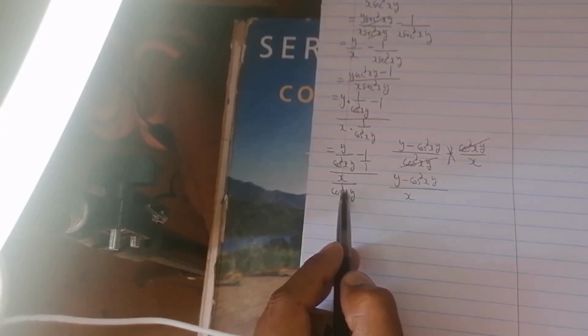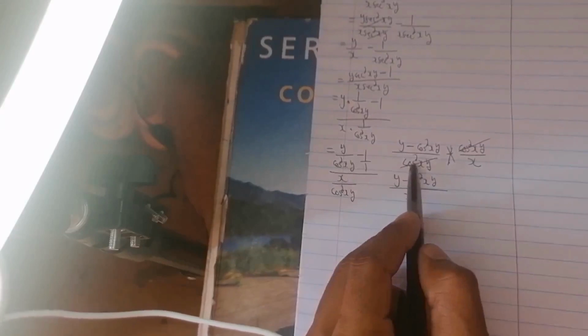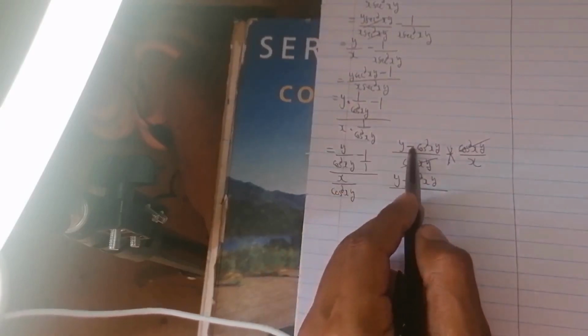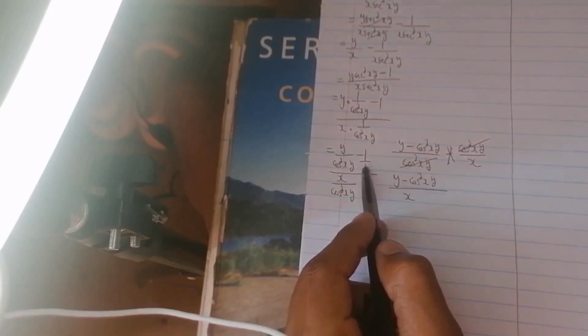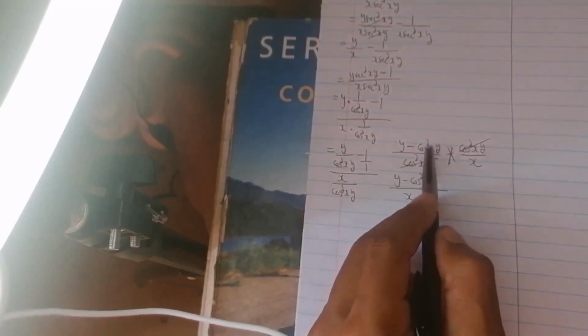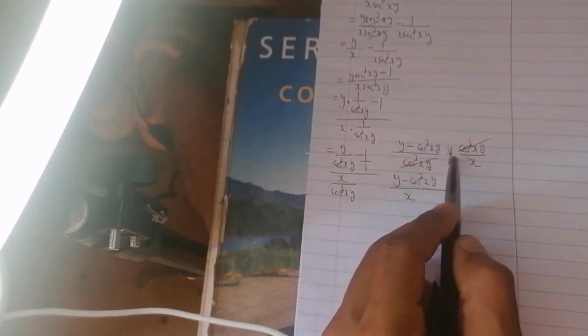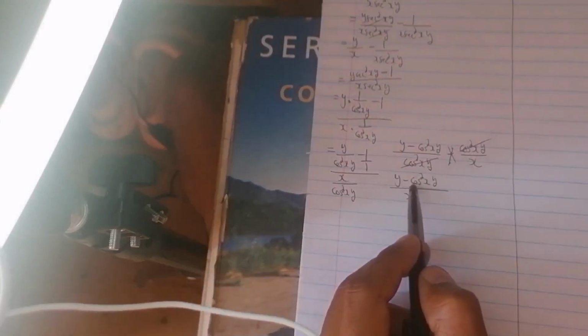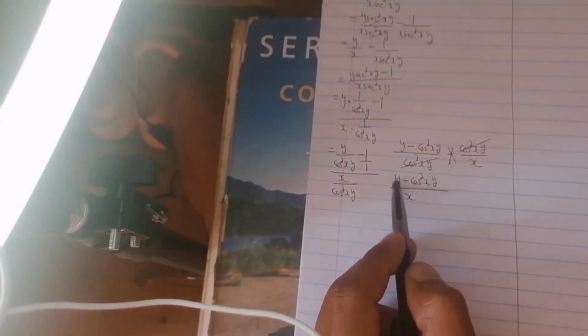And from there, LCD, which is this into this goes once. 1 times y is y minus this, and this times 1 is this, times the reciprocal of this. There it is. So I get minus cos squared xy plus y divided by x. This is what I find.